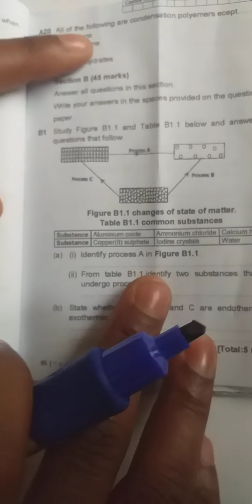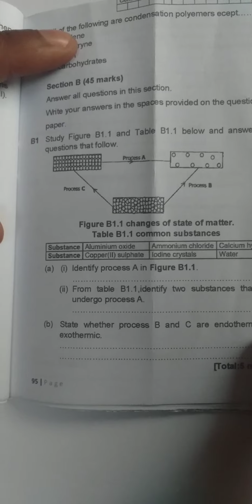This is the question that came for 2020 on matter, and this is the diagram that was given. Study figure B1.1 and table B1.1 below and answer the questions that follow.